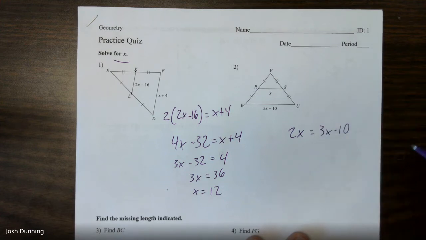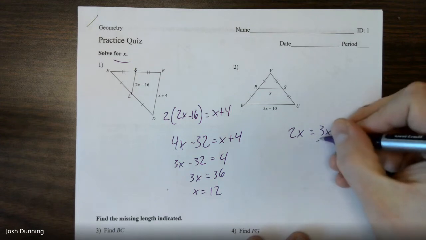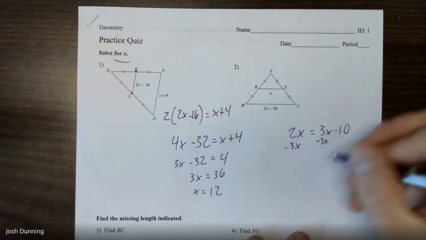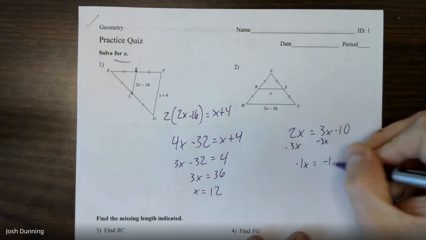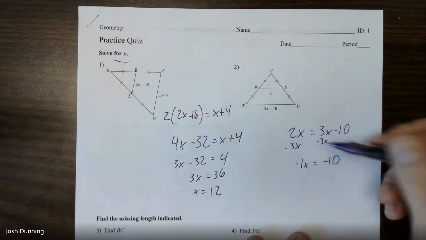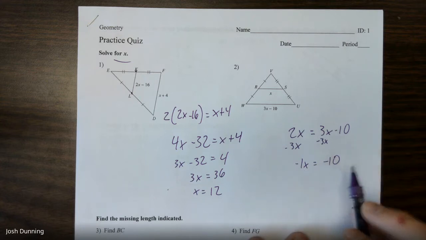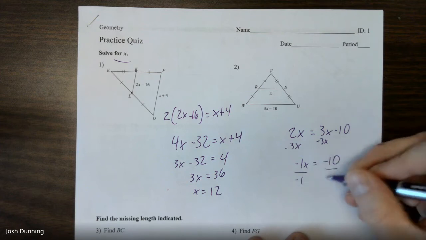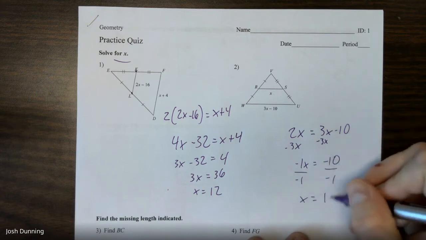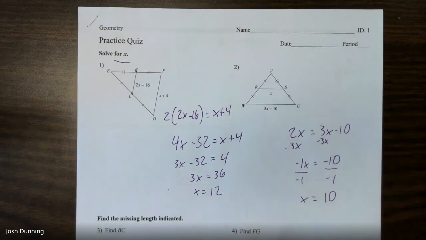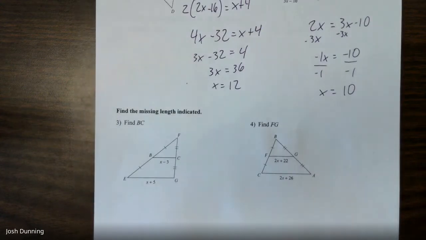Now we want all our x's on one side, and usually we avoid negatives, but here I'm going to move the x over to the left. That way all our x's are on one side, all our numbers are on the other. So all I have left to do is just divide. All right.